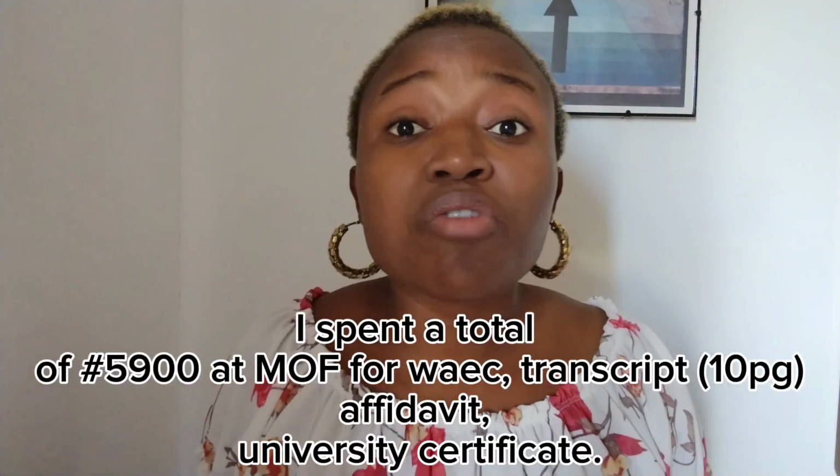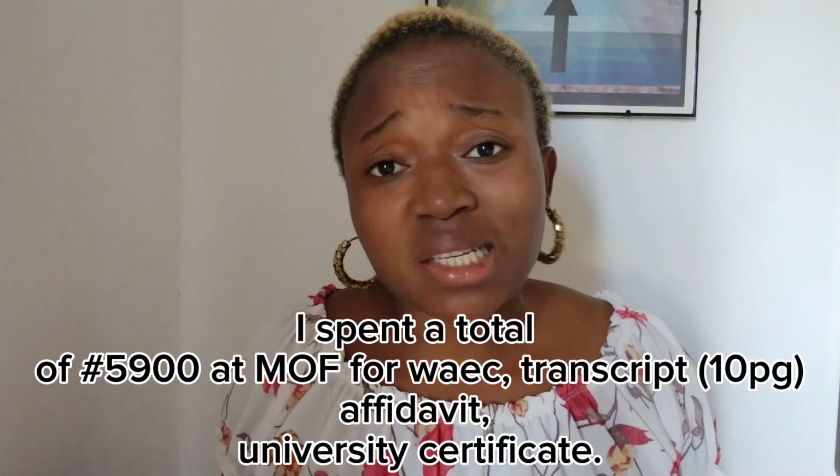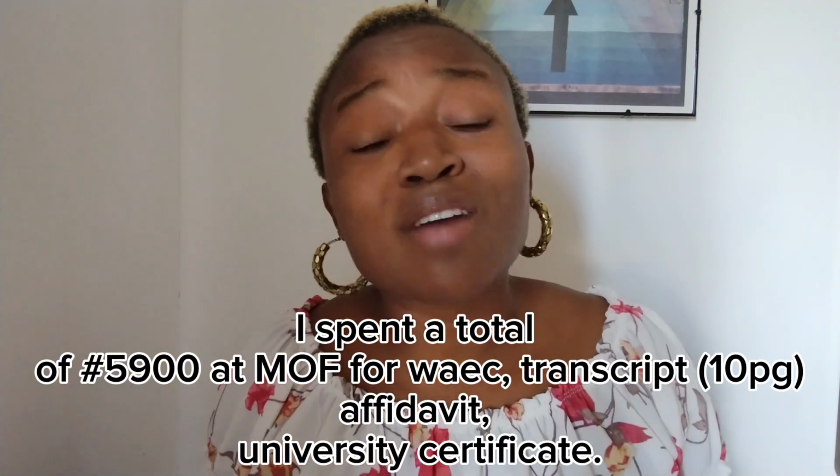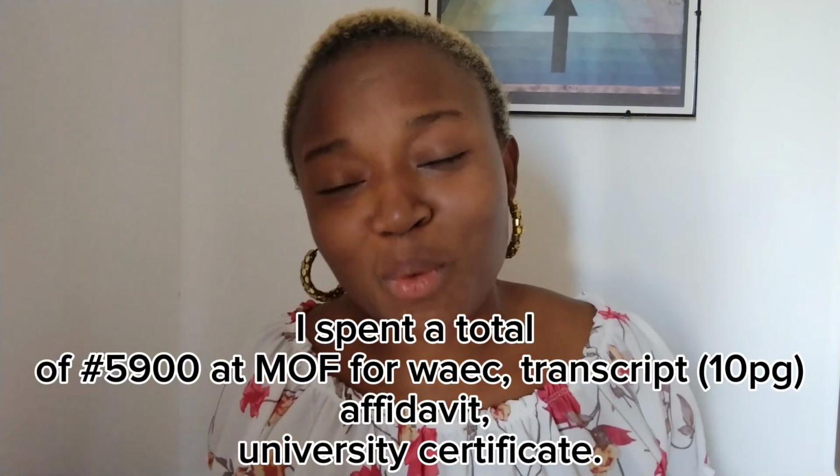Then now to the Ministry of Foreign Affairs. Your non-educational documents, you will take them with your educational documents that you have already authenticated at the Ministry of Education. Now all of them will go together to the Ministry of Foreign Affairs. So Foreign Affairs handles both school documents and non-school documents. Ministry of Foreign Affairs is quicker, it's just that they take longer. You have to wait for a long time before they finally give you your document.